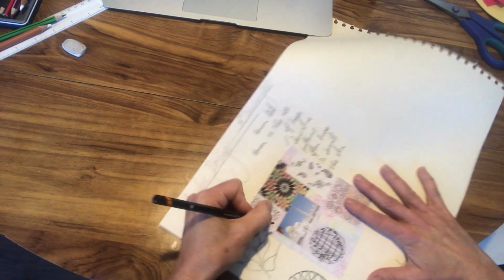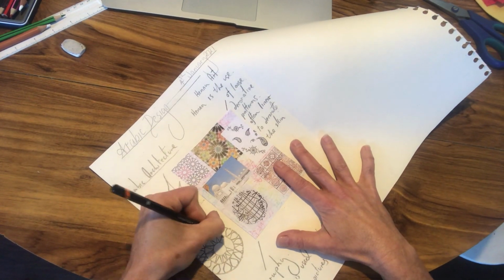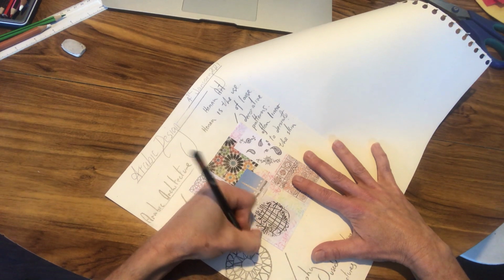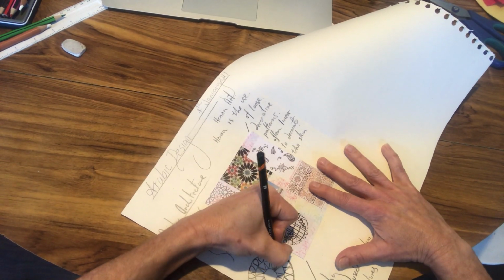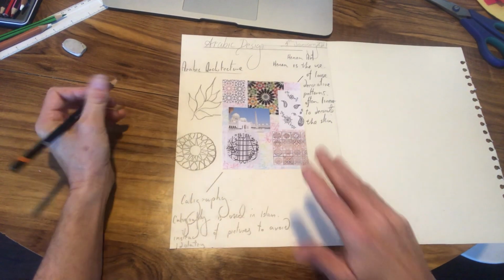Guys, I'm sure yours is going to be a bit better than this, but it just gives you an idea of what this research page should look like.